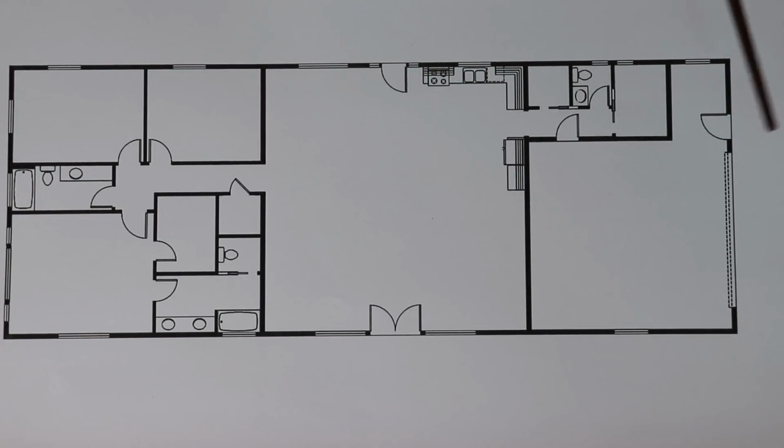And first off, you would take your pendulum and ask your source self if there were any energy vortexes on the property. More than likely you will get a yes. And we're going to concentrate on the ones that are within the building structure itself.